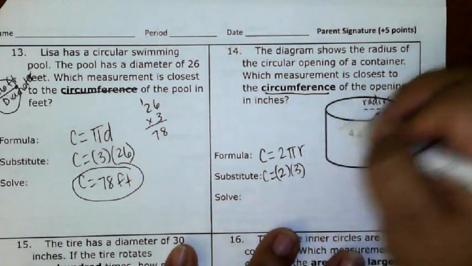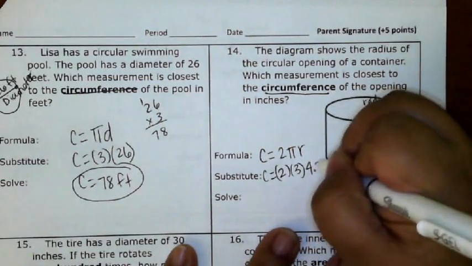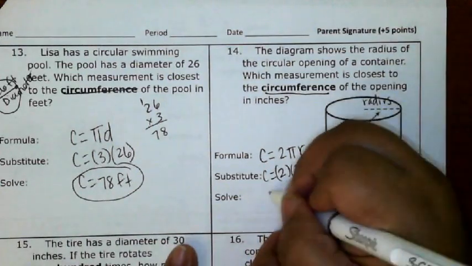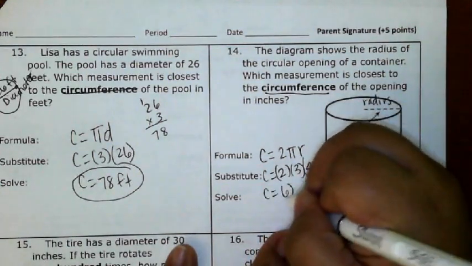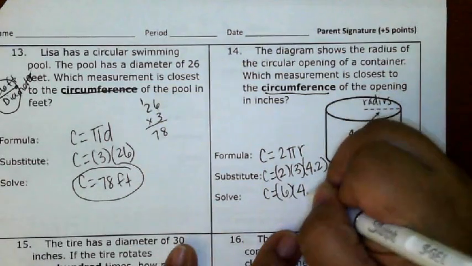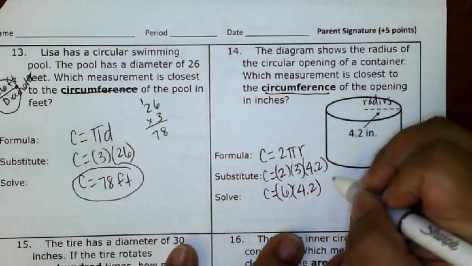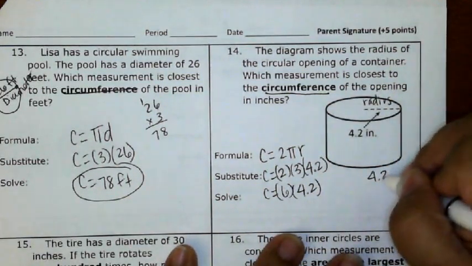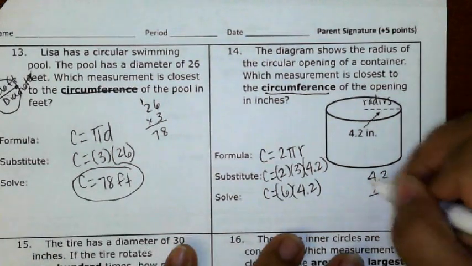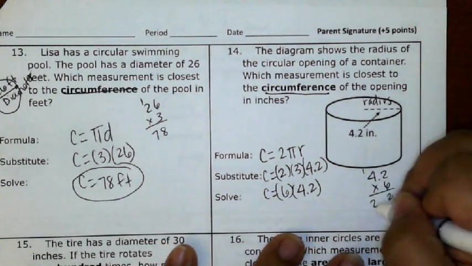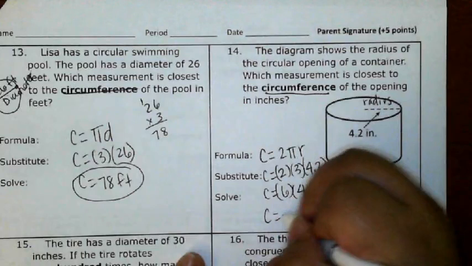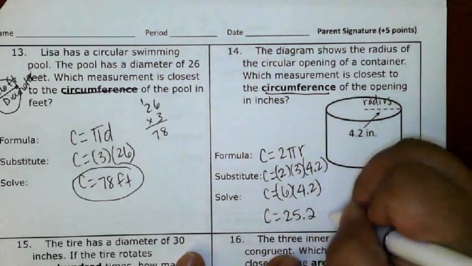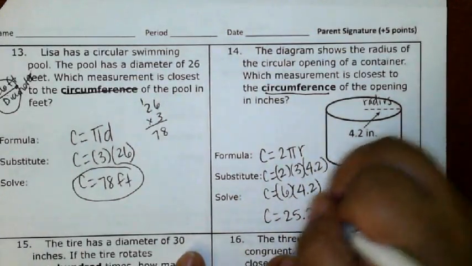Okay? 2 times 3 is 6 times 4.2. Alright, so now here 4.2 times 6, 6 times 2 is 12, 4 times 6 is 24, plus 1 is 25. So my final answer is going to be 25.2 inches. And this is circumference, it doesn't need squared. Okay, now let's go to 15.